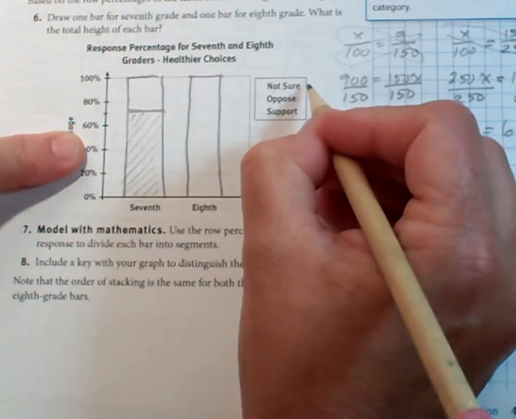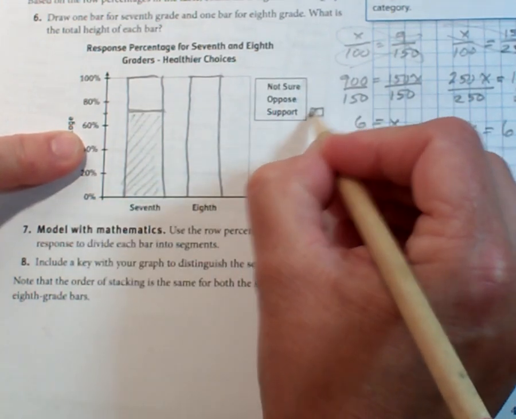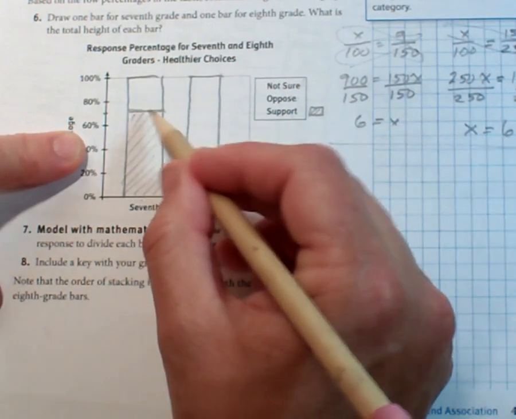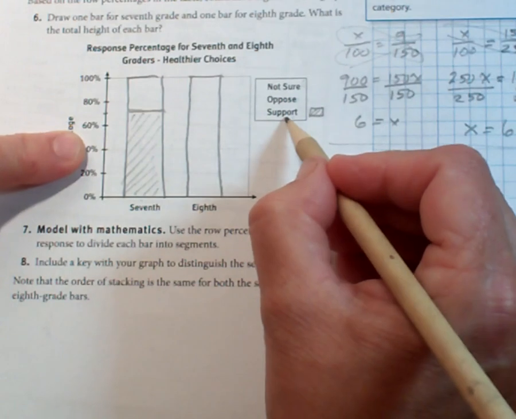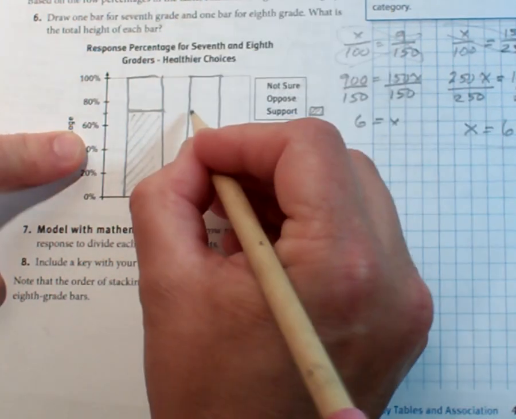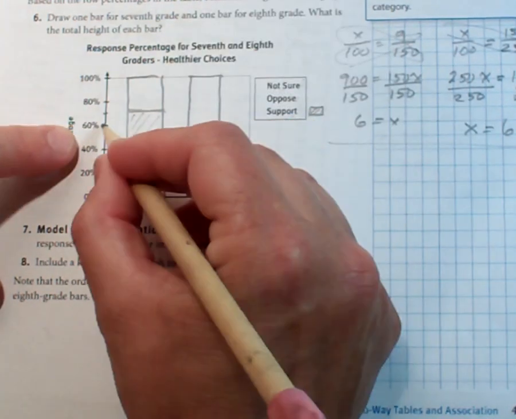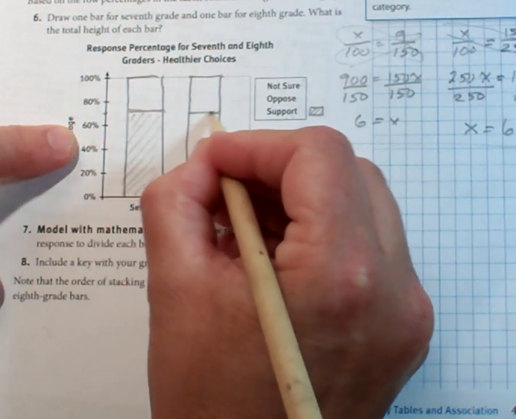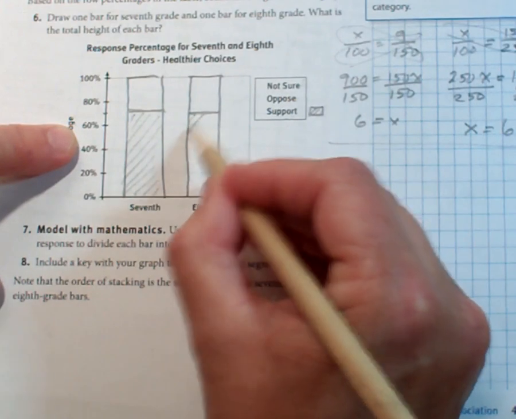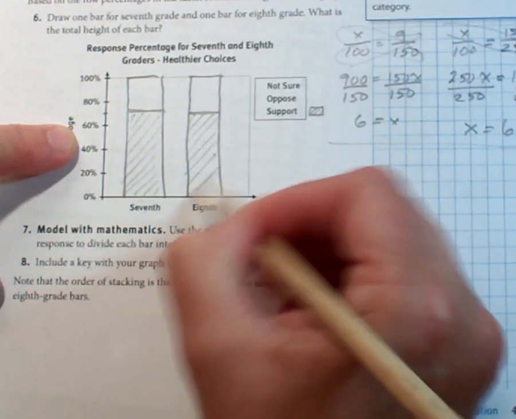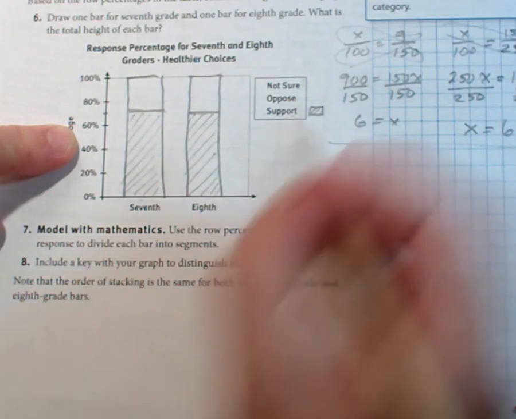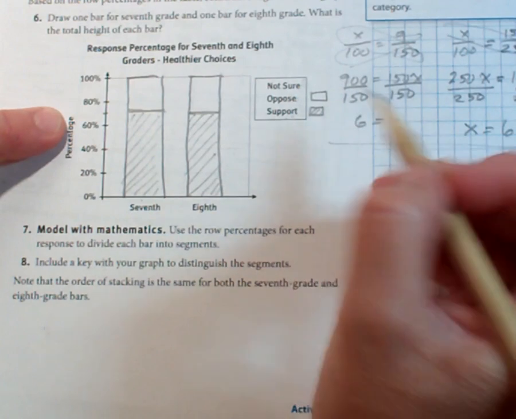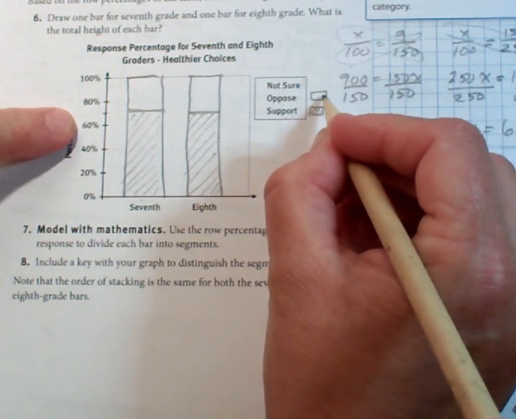And I'm going to make a little box that's similarly shaded right here to show that the diagonal lines show support. For 8th graders, it's 72%, so it's going to be, that's 60, that's 70. It's still going to be above 70, but just a little bit less, right? It's actually really hard to show that those are different in our segmented bar graph. Okay, now I'm going to shade in for oppose. And for oppose, let's just leave it empty.